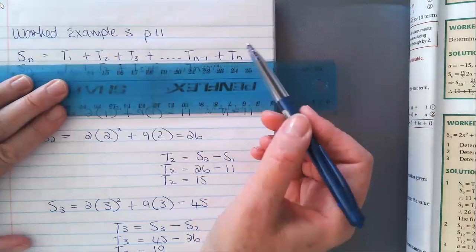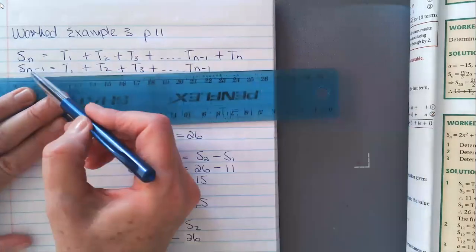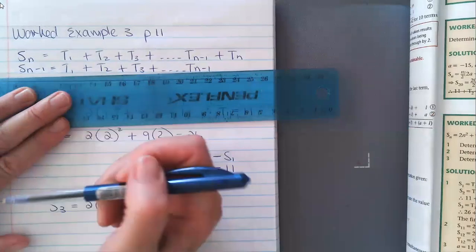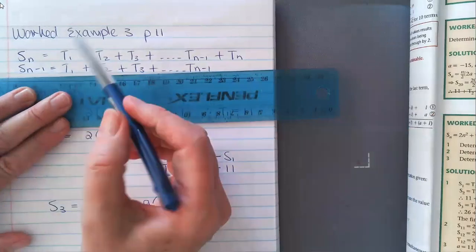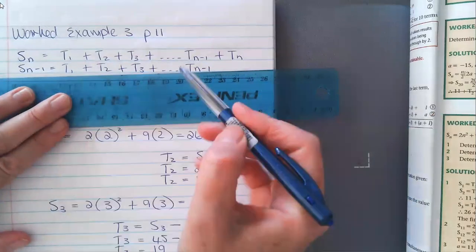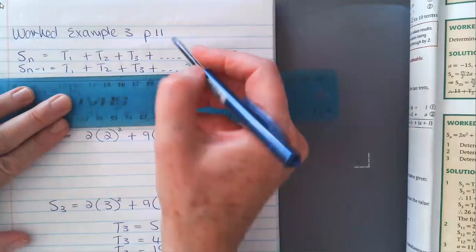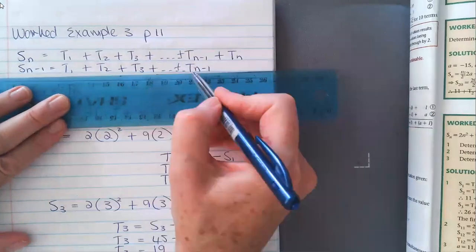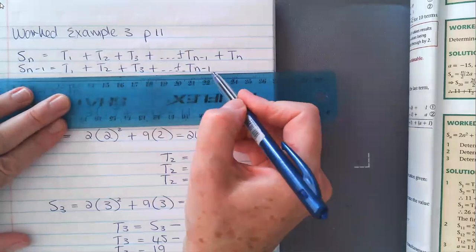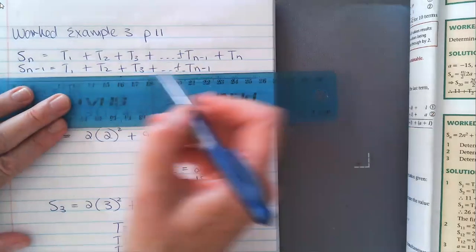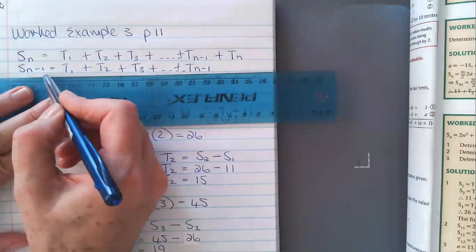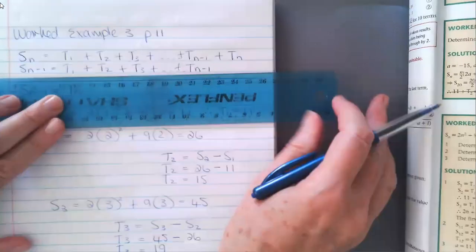Now, if I take the sum of the first n minus 1 numbers, so there's T1 plus T2 plus T3, goes on and on and on, plus Tn minus 1. So we stop at Tn minus 1 because it's the sum of the first n minus 1 terms.